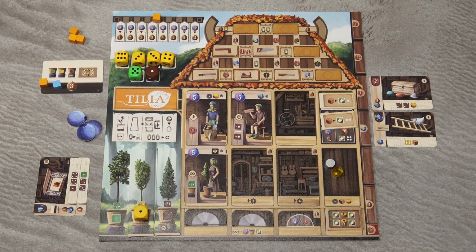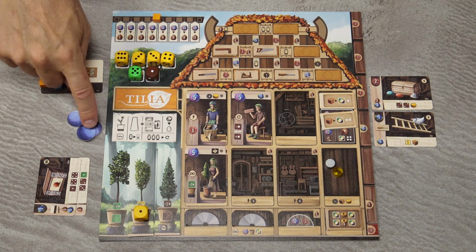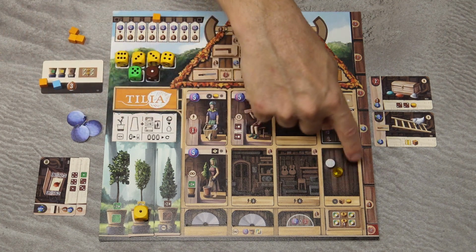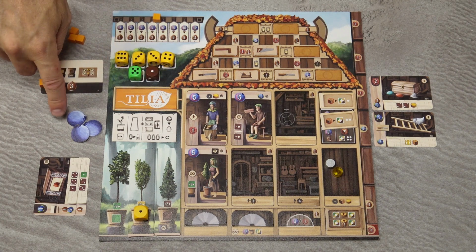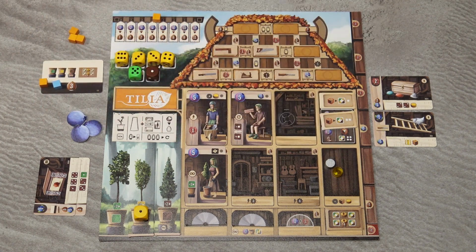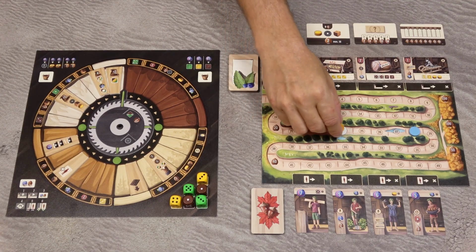Then score the leftovers: count up all the pips on your dice remaining in your supply, plus all the remaining blueberries and all the remaining material tokens. So here we have 22 pips plus 3 plus 2, that's 27, and score 1 victory point for each 10 rounded down. So in this case it would be 2 victory points.